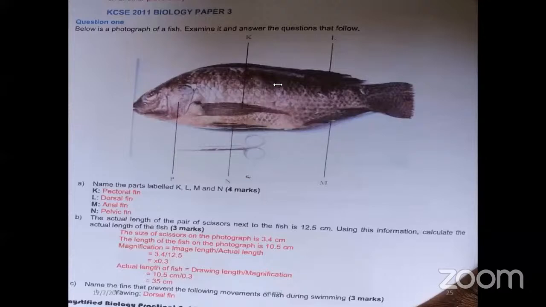Okay, because if solid particles like soil reach the gill filaments, they will cover the surface of the gill filaments and prevent gaseous exchange from taking place. So they will clog the filaments. Are we there, Levins? Okay.